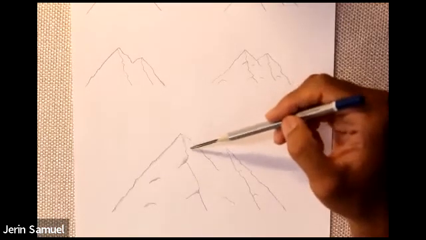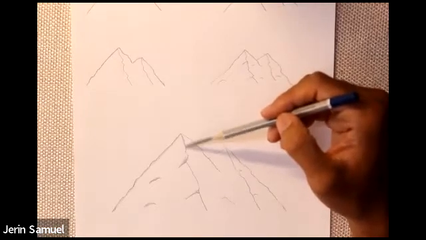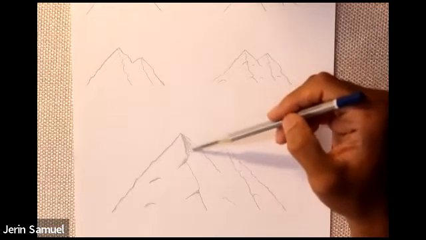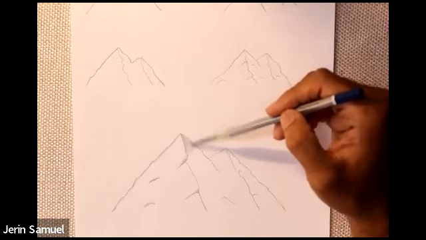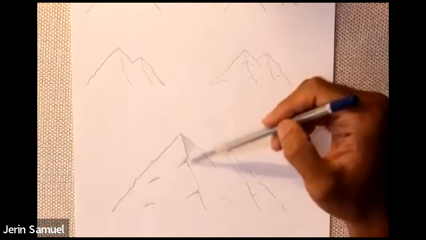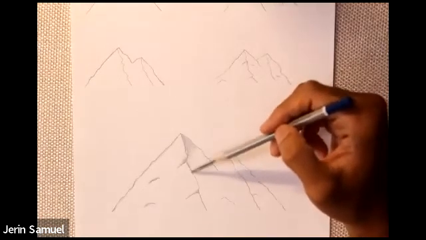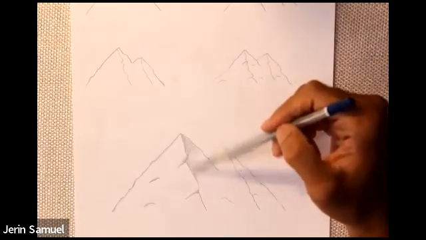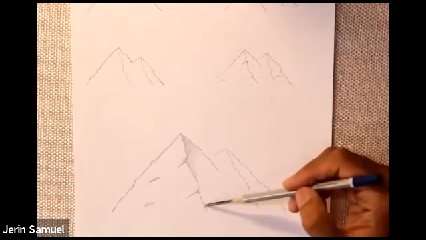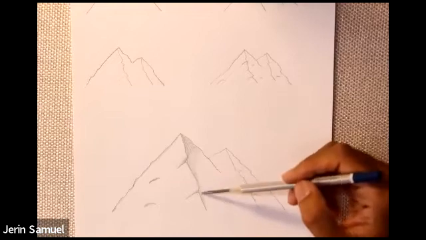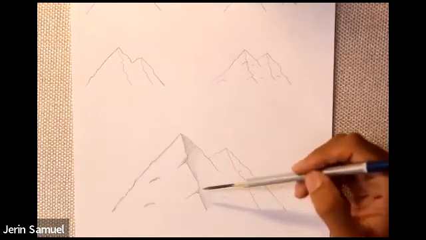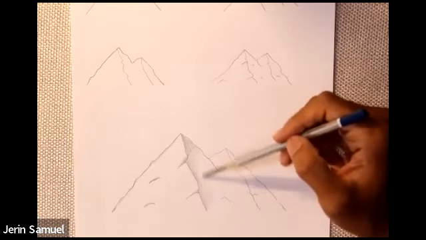And after this division that we have made in the middle, this region we're going to shade. Shade it very lightly. When you're using the 2B pencil, also shade it very lightly.